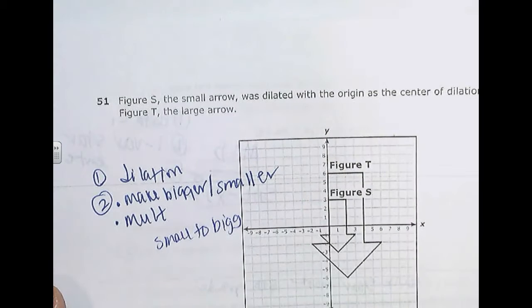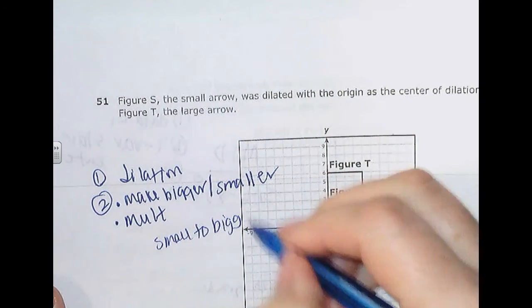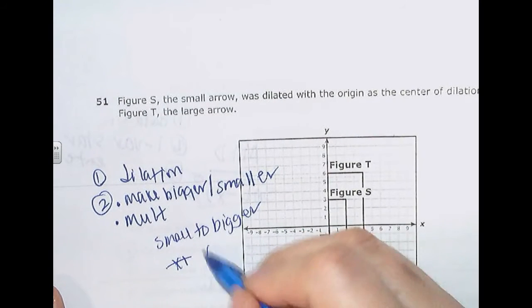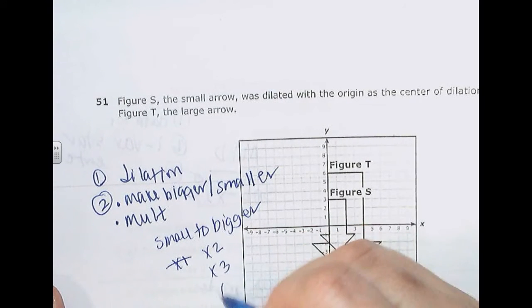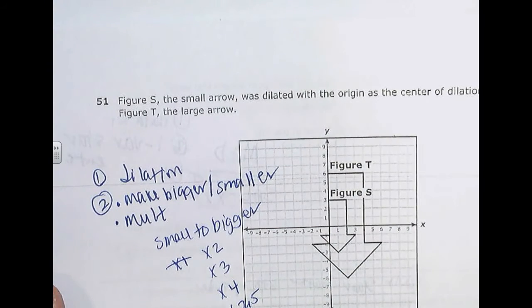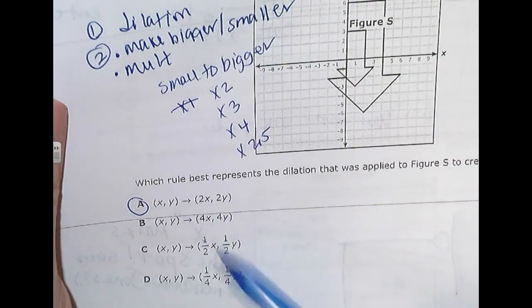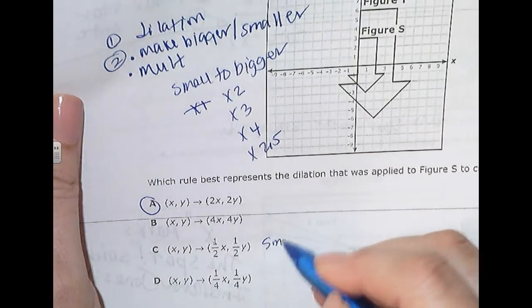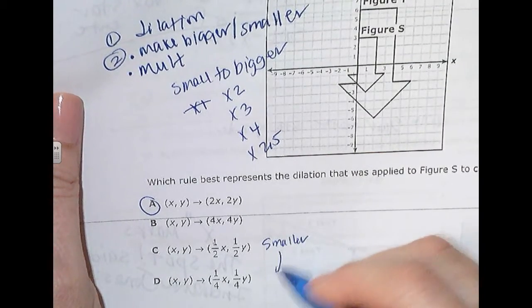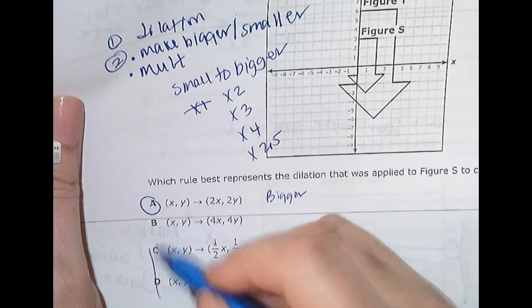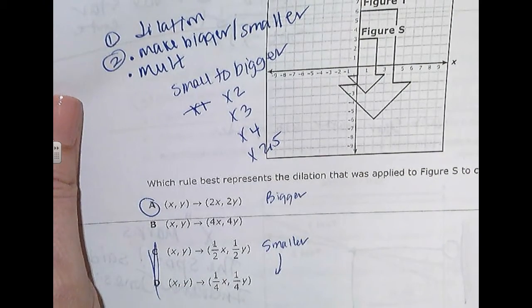How do you make something bigger? You multiply by a big number. Would times 1 work? No. How about times 2, times 3, times 4? How about times 2.5? Sure. So multiply by a big number. So look at your answer choices. You've got times 2, times 4, times half, times 1/4. These will make it smaller. And these two will make it bigger. So I can tell you, it's the first two. It's not the last two. Forget the last two. Now, is it times 2 or times 4?